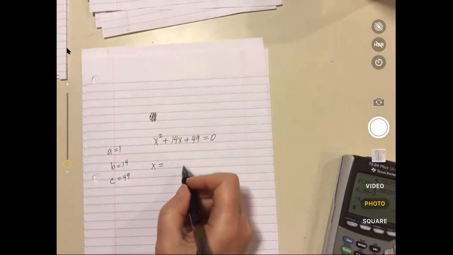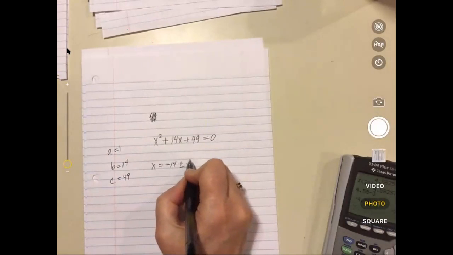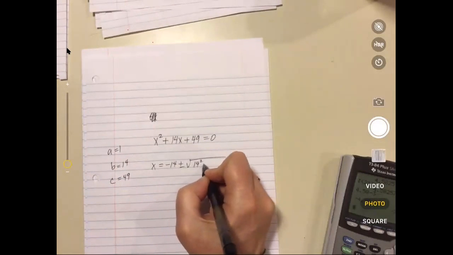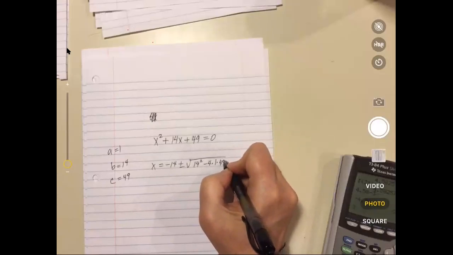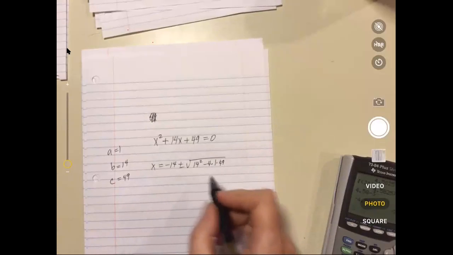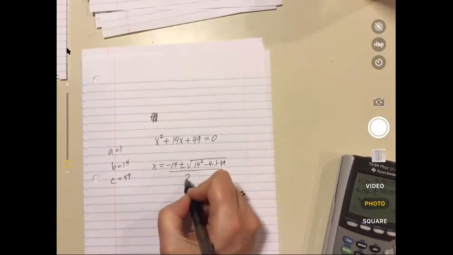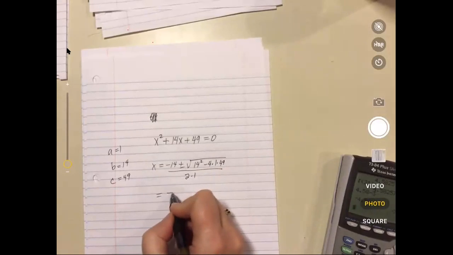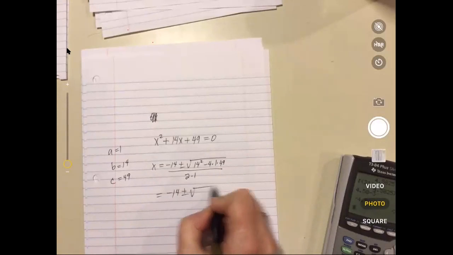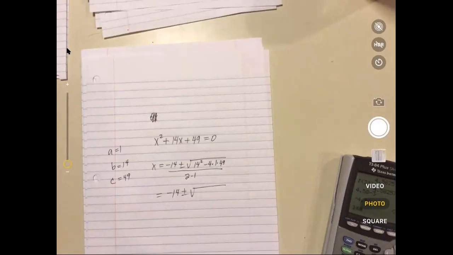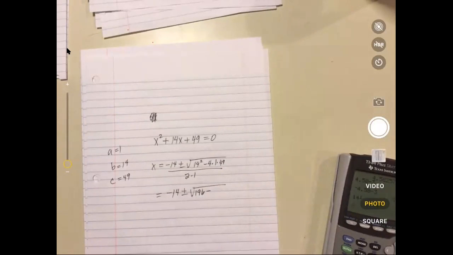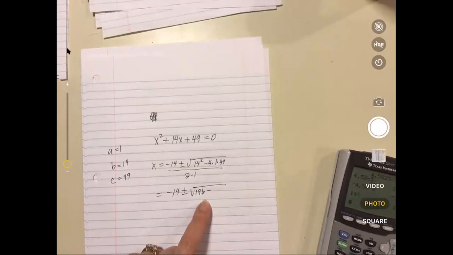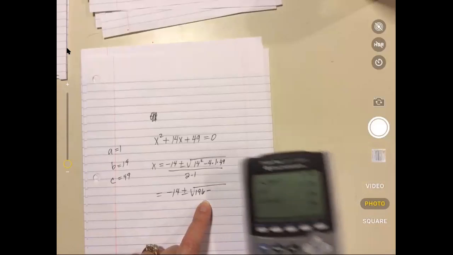X equals the opposite of B plus or minus the square root of B squared minus 4 times A times C, all divided by 2 times A. So negative 14 plus or minus the square root of 14 squared, that gets pretty big. 14 squared is 196 minus 4 times 1 times 49. 4 times 1 times 49, that's 196.